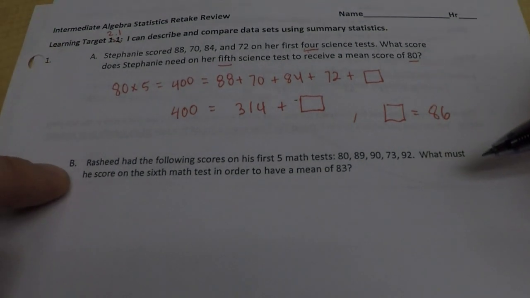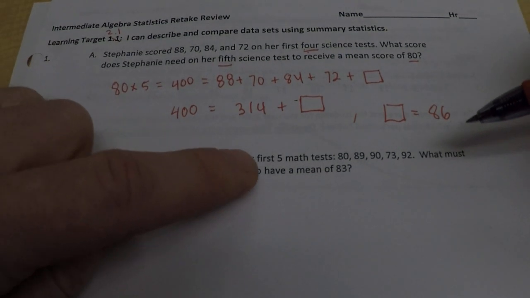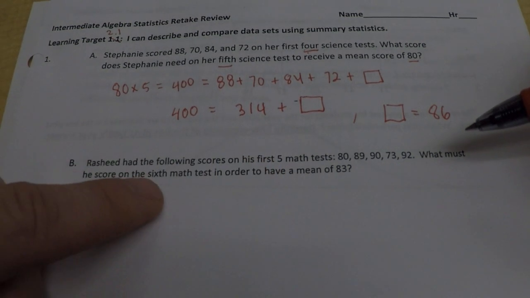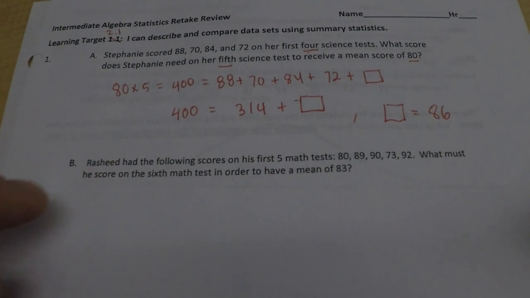Now I want you to practice B, same type of question, but be careful. This one starts with 5 math tests, and we have to do a 6th math test. Okay.